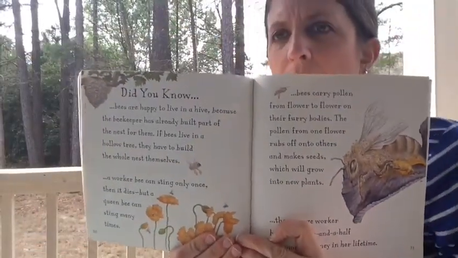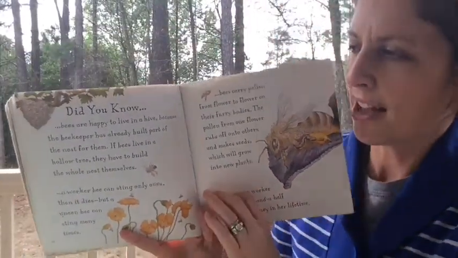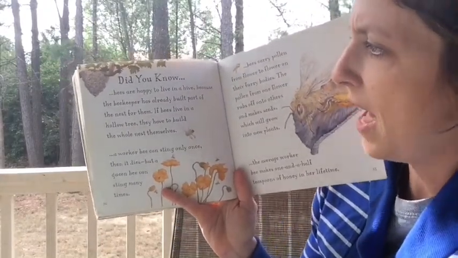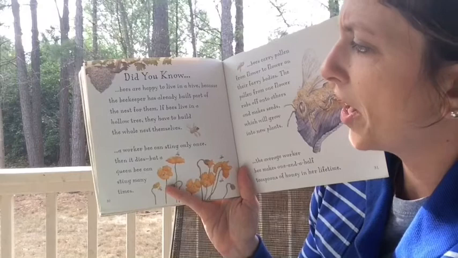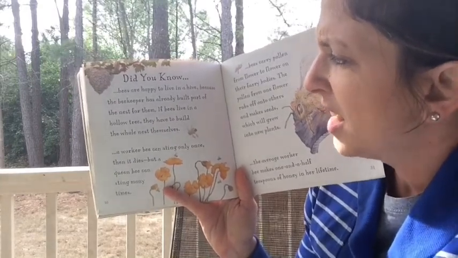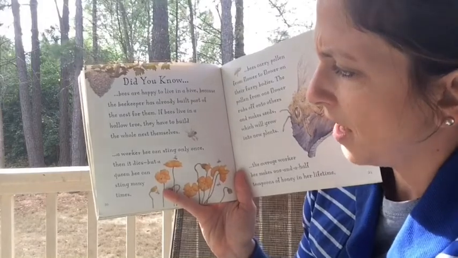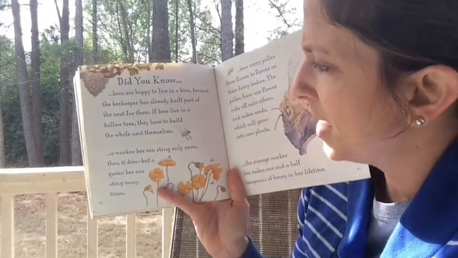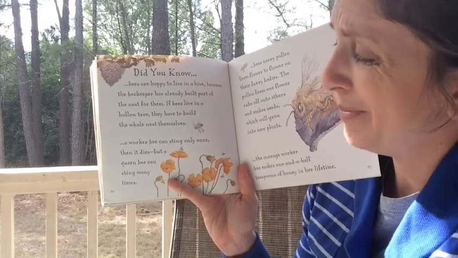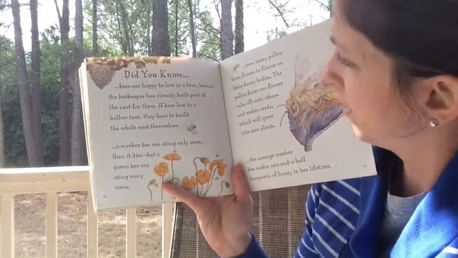Okay, so on this page, it's all about the facts. So it's, did you know? Bees are happy to live in a hive because the beekeeper has already built parts of the nest for them. If bees live in a hollow tree, they have to build the whole nest themselves. A worker bee can sting only once. Then it dies, but a queen bee can sting many times.